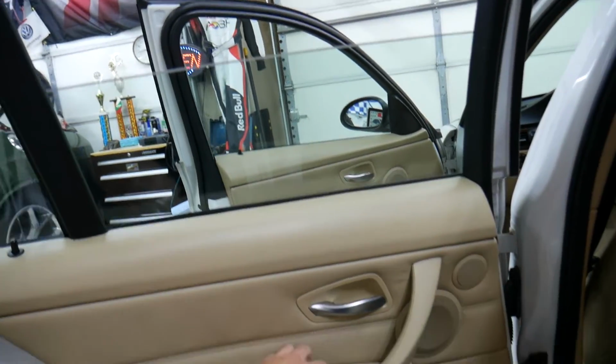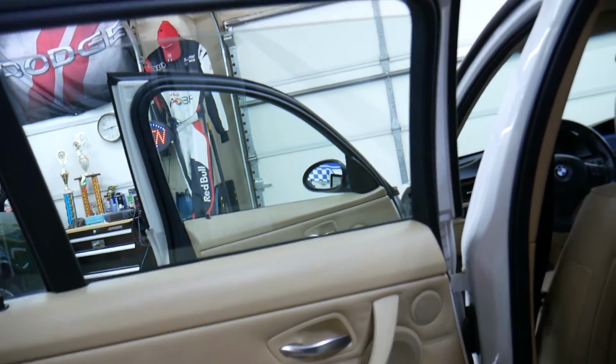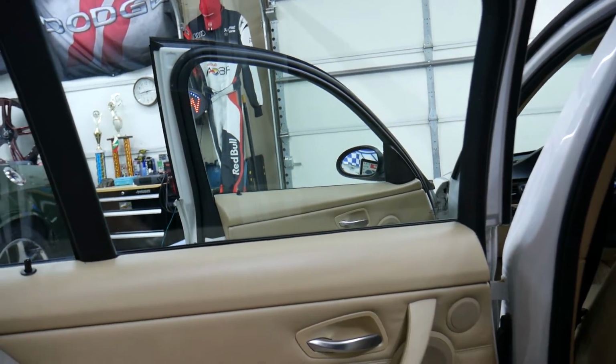Window doesn't go up and down as it should on your BMW, we will explain guys how to fix that in no time.